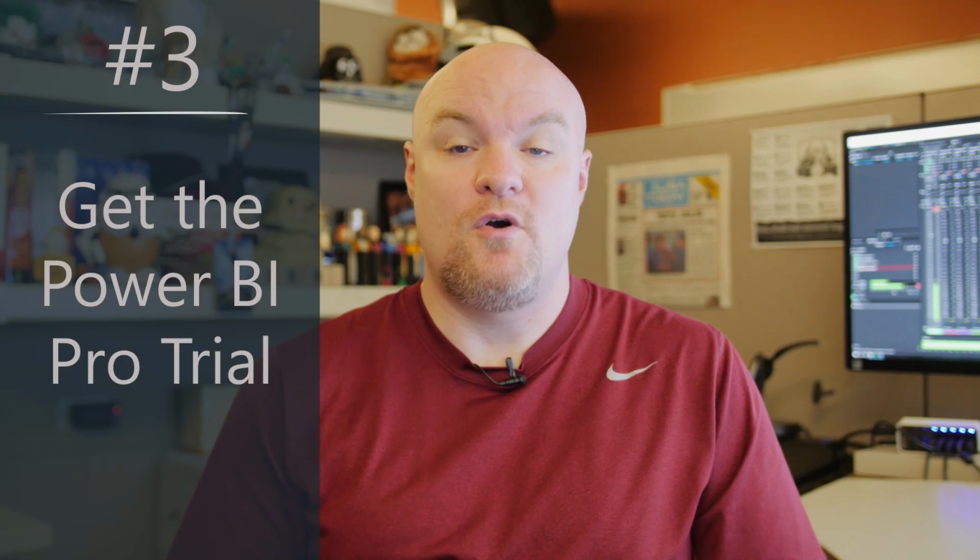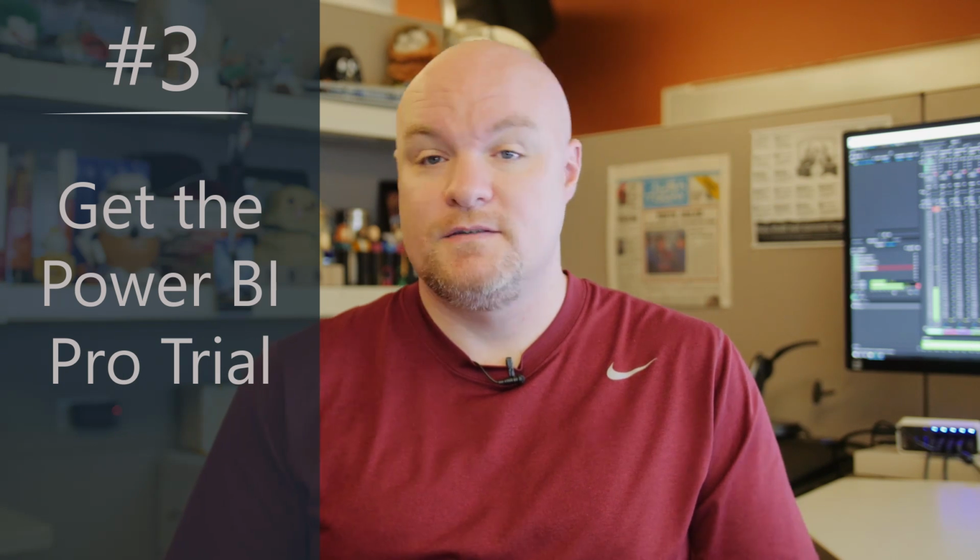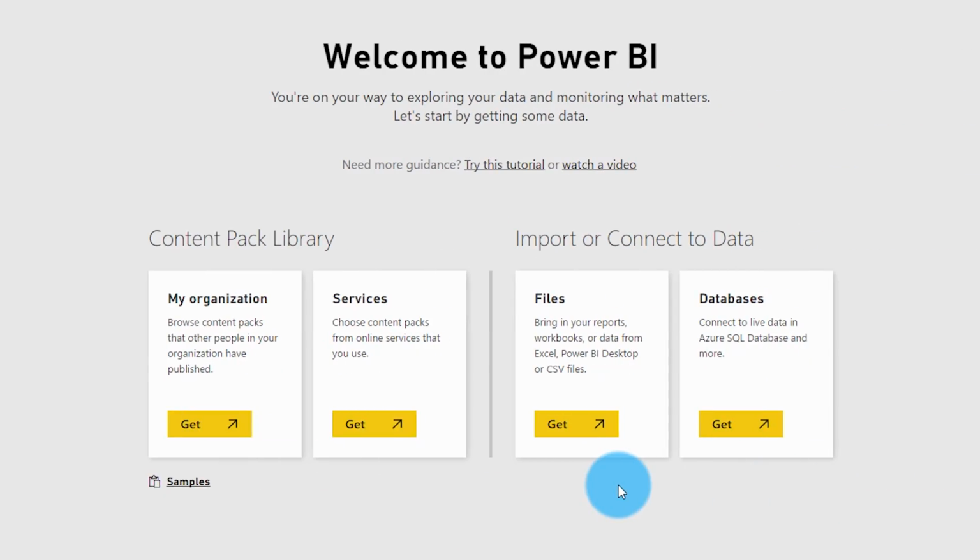And step 3 is we want to get Power BI Pro as part of this trial tenant. Again, if you chose E5, you've already got Power BI Pro, so you're good to go. The easiest way to get Power BI Pro is to sign up for the 60-day free trial within the Power BI service. You can do that if you're at the welcome screen.